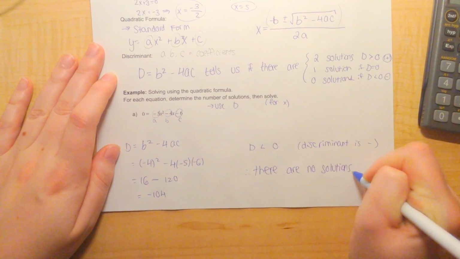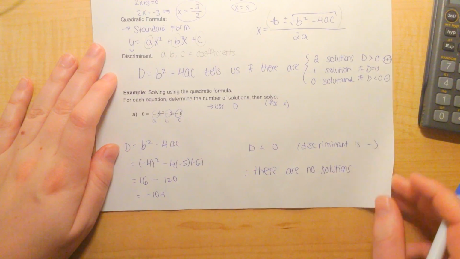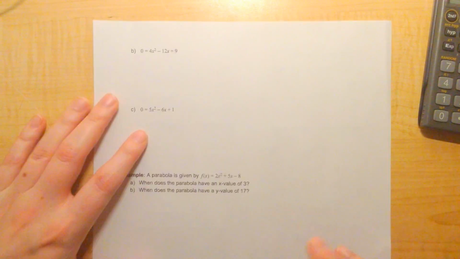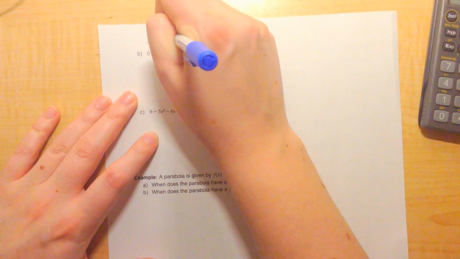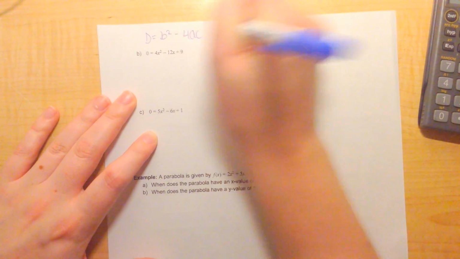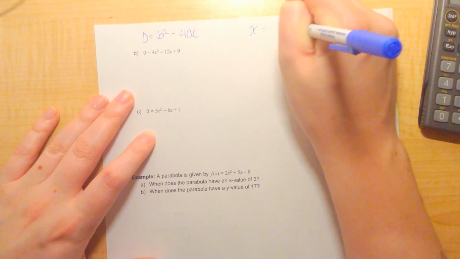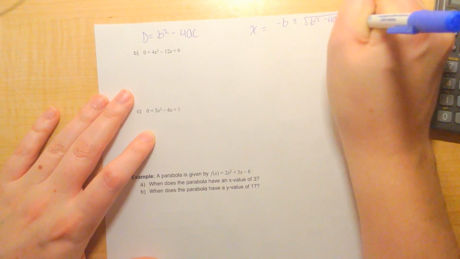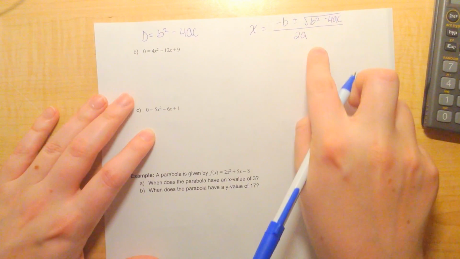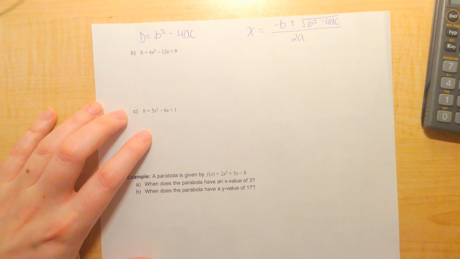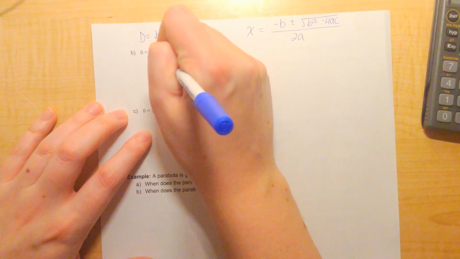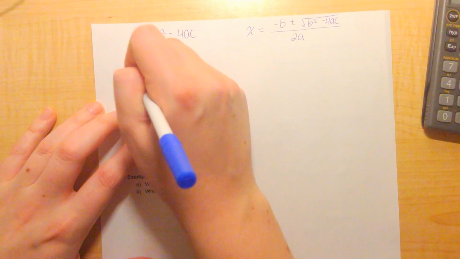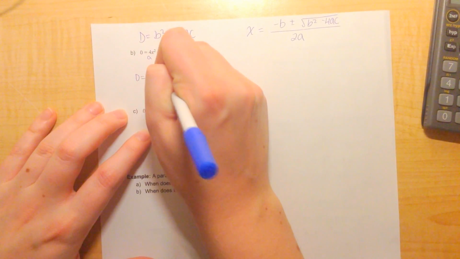All right. Not too bad so far. Let's try this next one. And again, our discriminant is b squared minus 4ac. And our quadratic formula is right there as well. Okay, so this guy, a, b, and c. Let's first start off by solving for our discriminant.